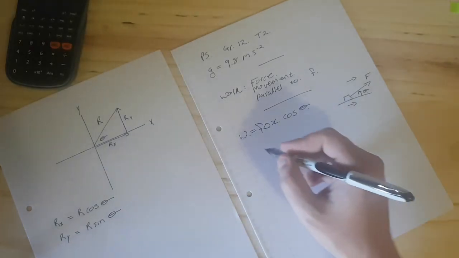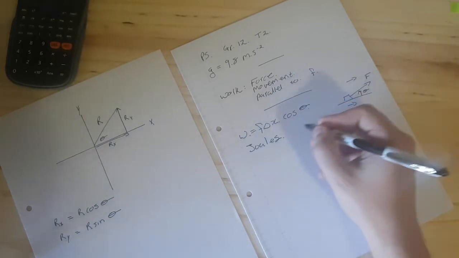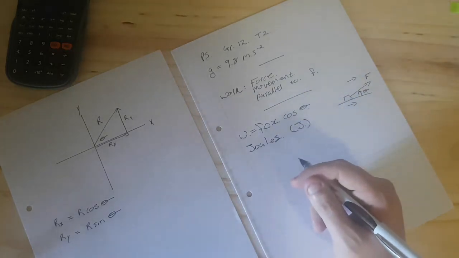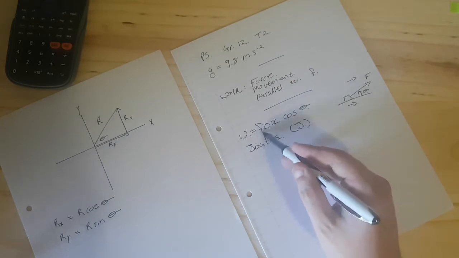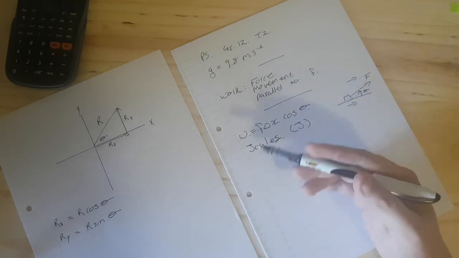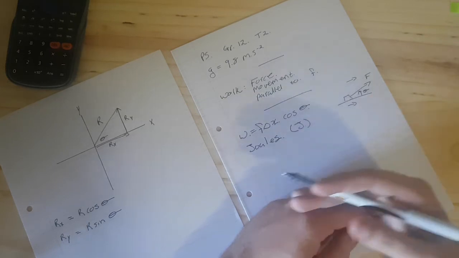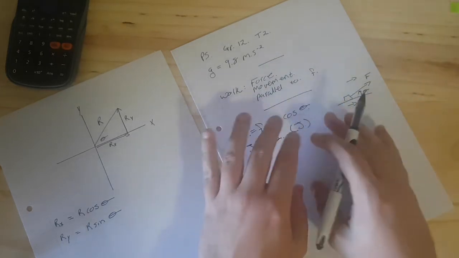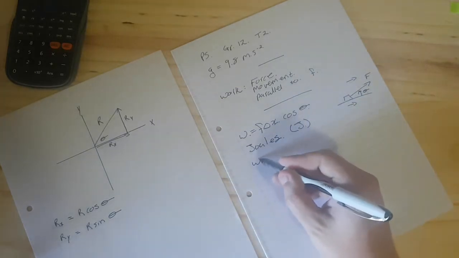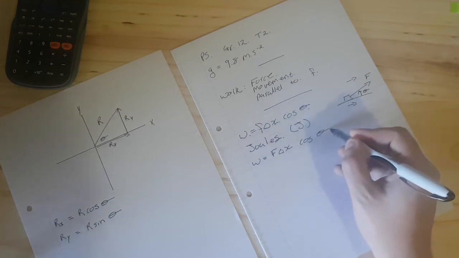Now, work is measured in joules, the abbreviation of which being a capital J. Of course, force is always measured in newtons, and a displacement is always measured in meters. So should you in any example be given kilometers or millimeters or something, you need to always convert that to meters as well. Perhaps I shall write W is equal to force times delta x times cos theta.